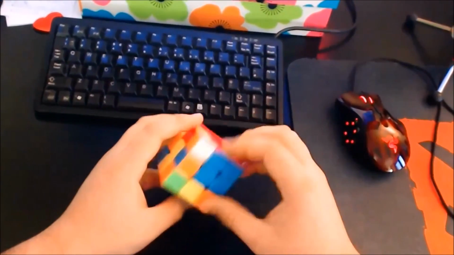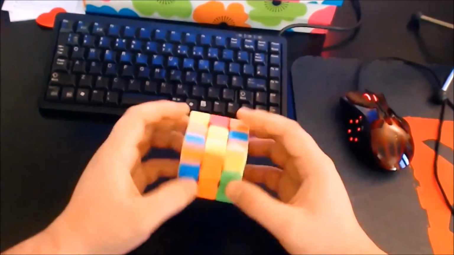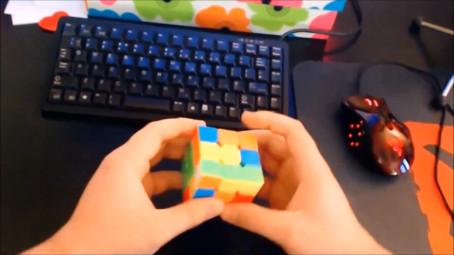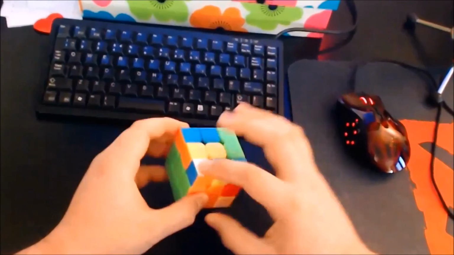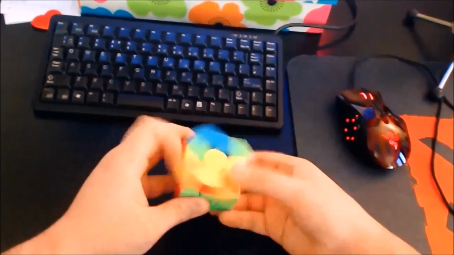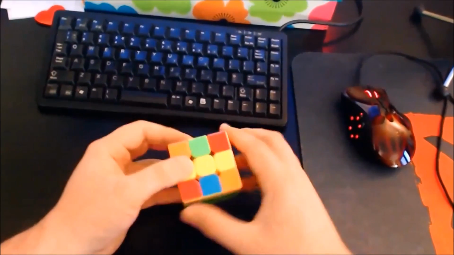Ground for the other two pieces. I've got one here. That's kind of a difficult situation, so I see if I can find something else instead. And I've got these two here. Flip that up and insert. Now I've got the white on top, which I like. So I'll connect those and insert. And now I've got the first stage of my tulip OLL.